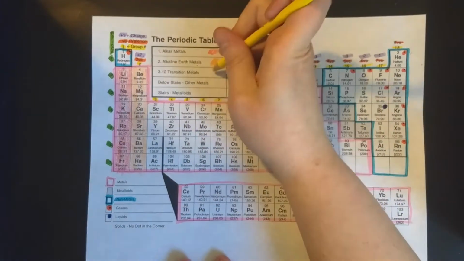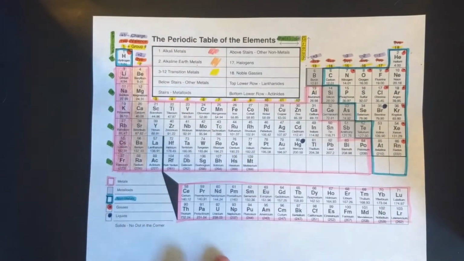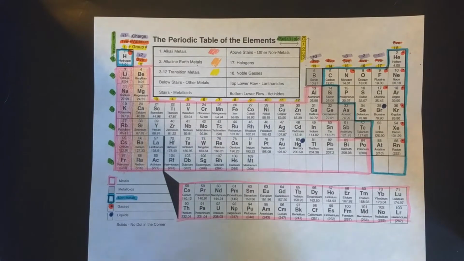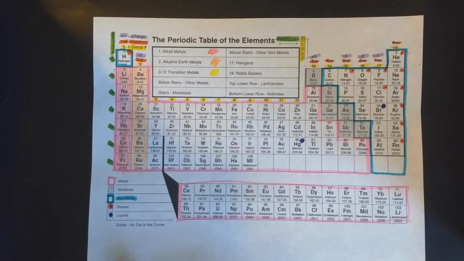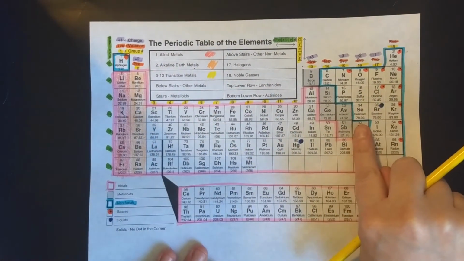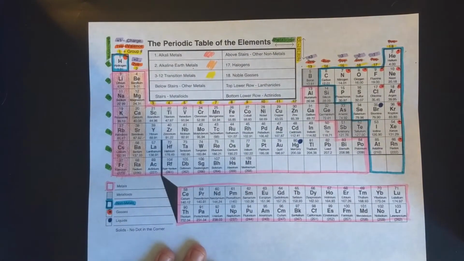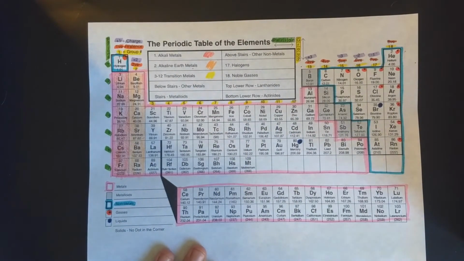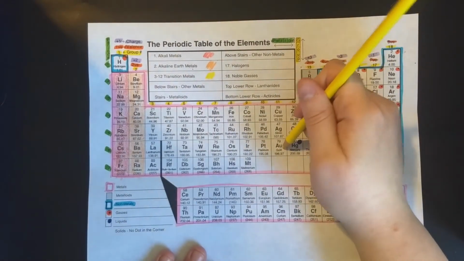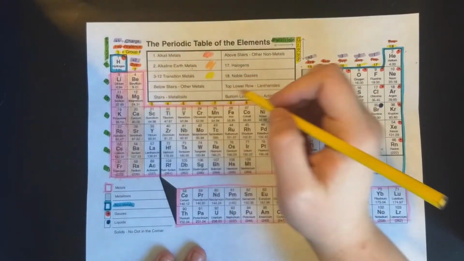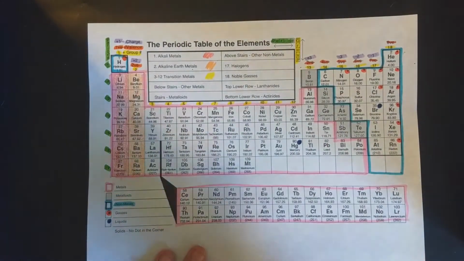Now our next section, I'm going to use yellow. It's the transition metals. Now the transition metals is a big spot. It's called the transition metals because it transitions us from one side of the periodic table to the other. This is where a lot of the metals that we know are: copper, silver, gold, nickel, titanium, iron, things like that.